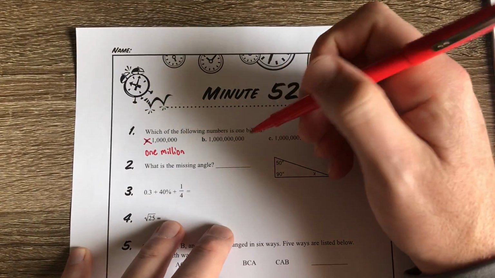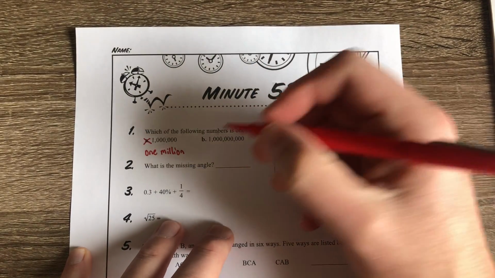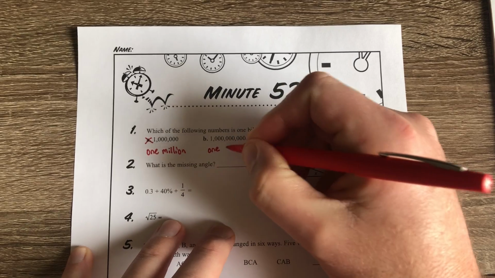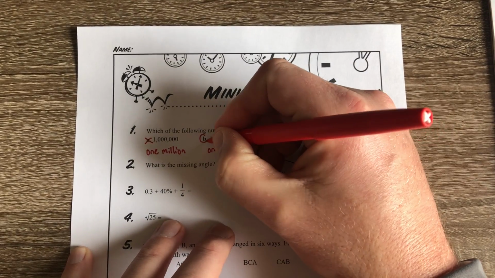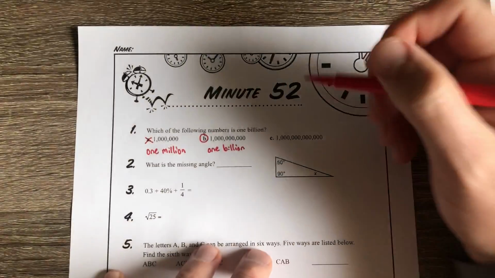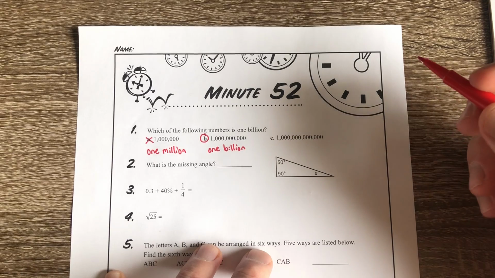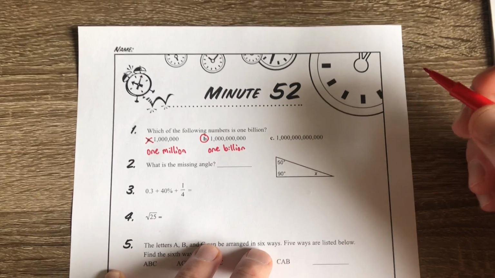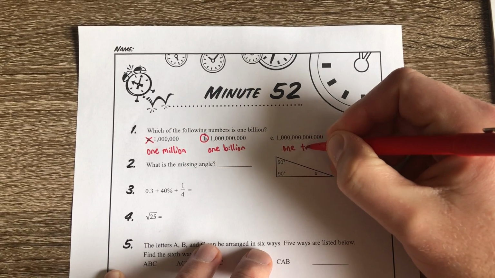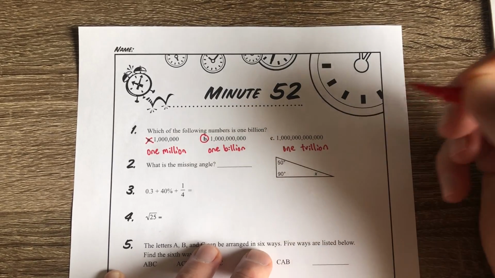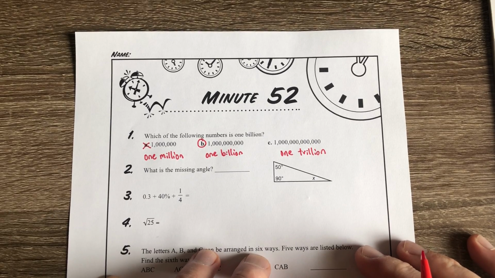Answer B, I have 1 followed by 9 zeros. And a 1 followed by 9 zeros is 1 billion. So that's going to be right. And then just for future reference, answer C is 1 followed by 12 zeros. And a 1 followed by 12 zeros is 1 trillion. So you guys can circle B for that one.